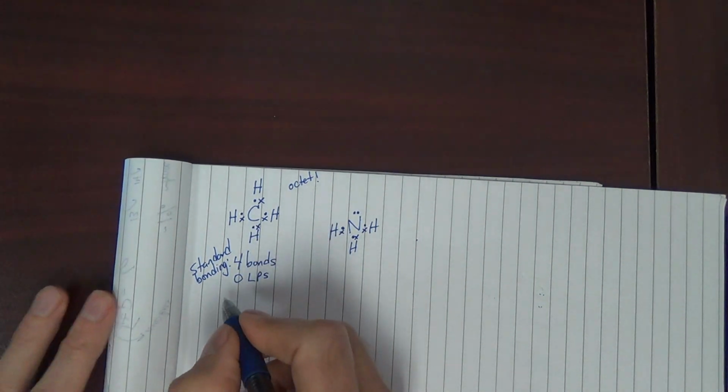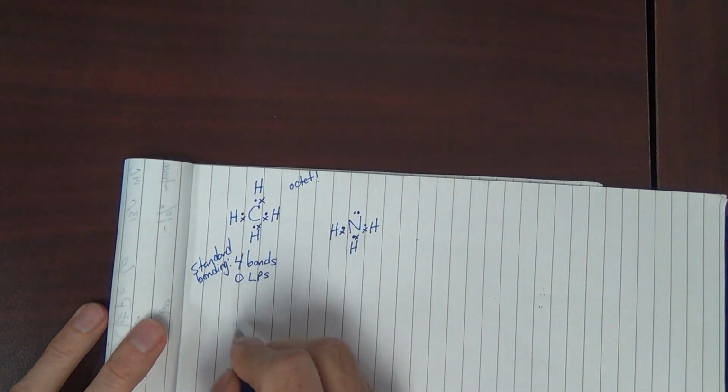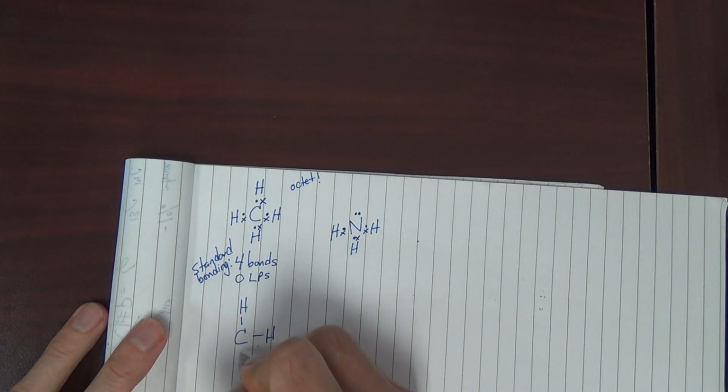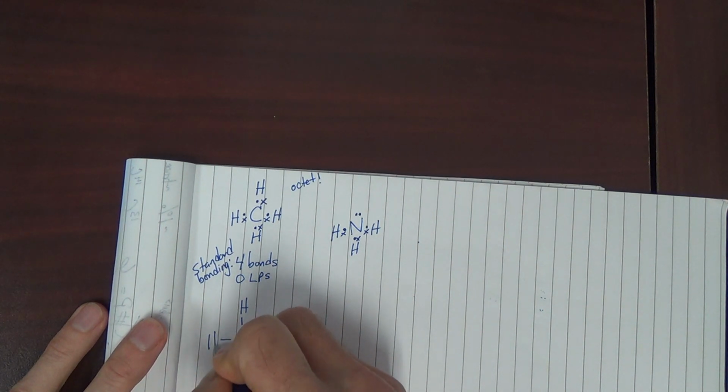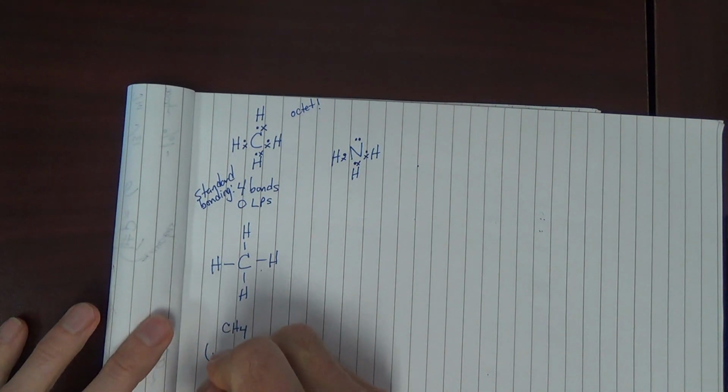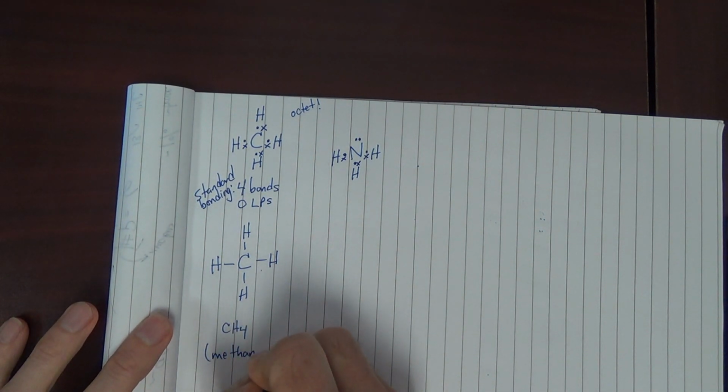By the way, back over here, we should have maybe cleaned this up, and instead of having the 2 electrons there, just made it a dash, right? And we could have shown that like that. And of course, we could have just condensed that down and said CH4. This is a molecule. This is known as methane.